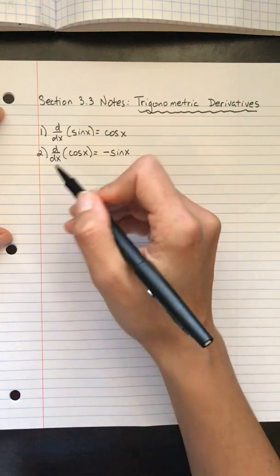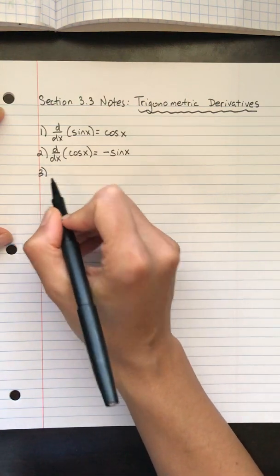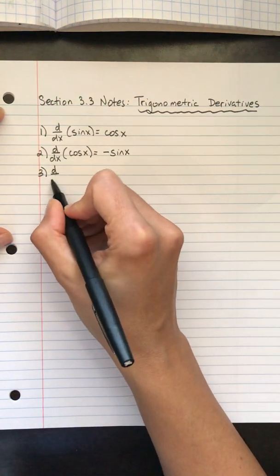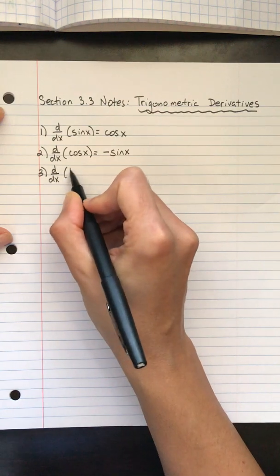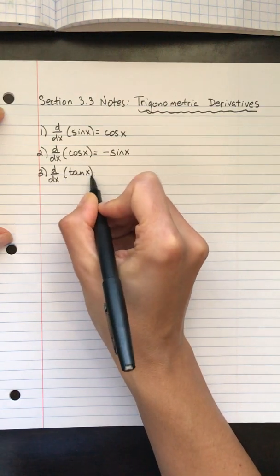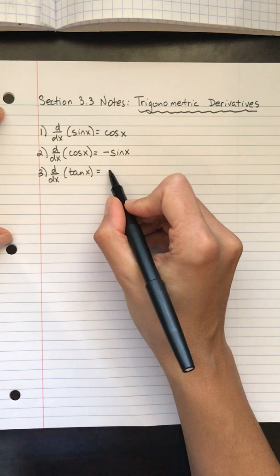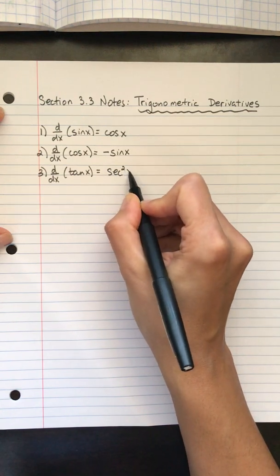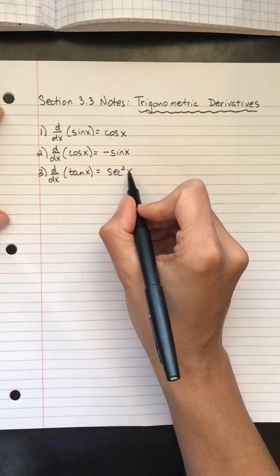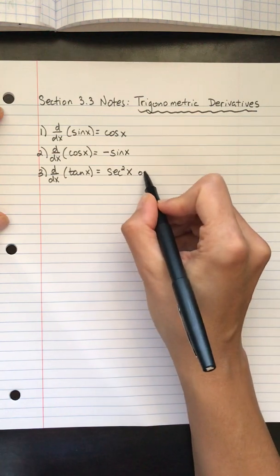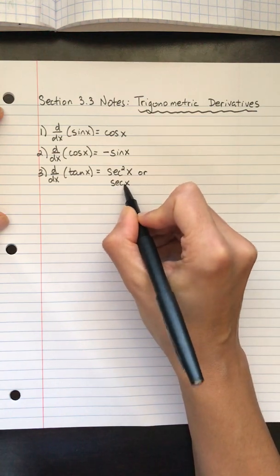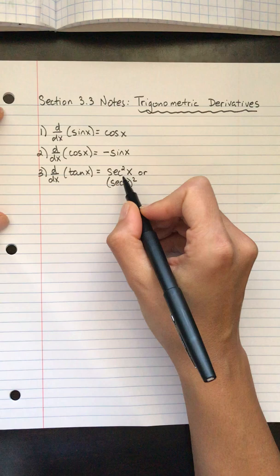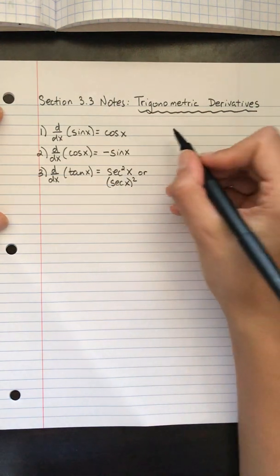Remember, d over dx means the derivative of. The derivative of tangent x is equal to secant squared x. That's not x squared, it is secant x quantity squared. It's the function squared, not the argument squared.